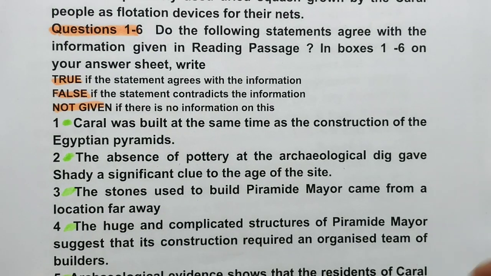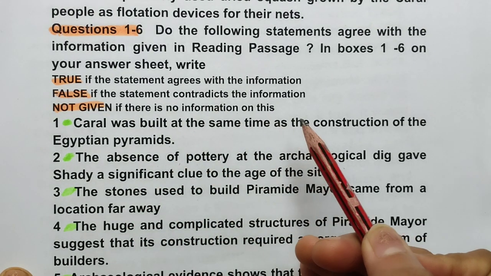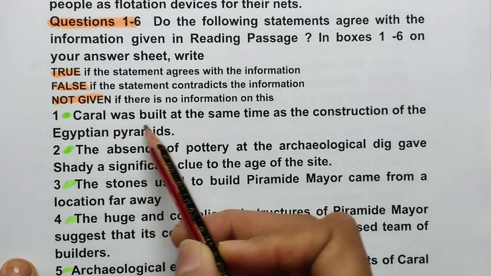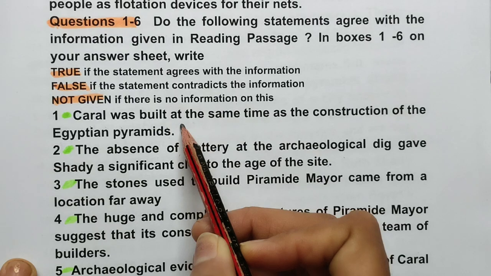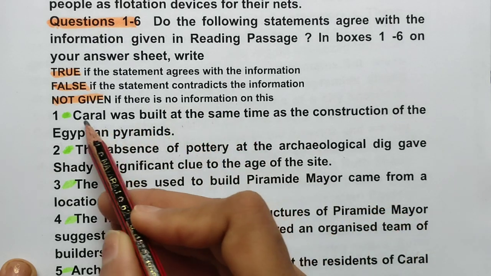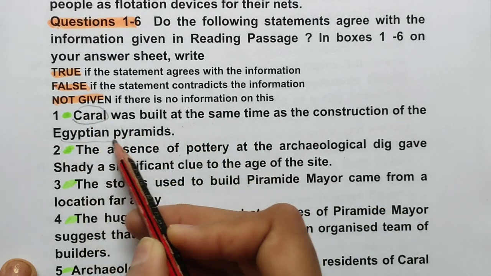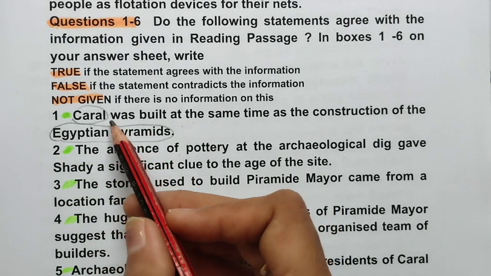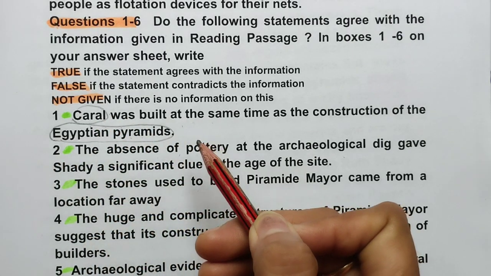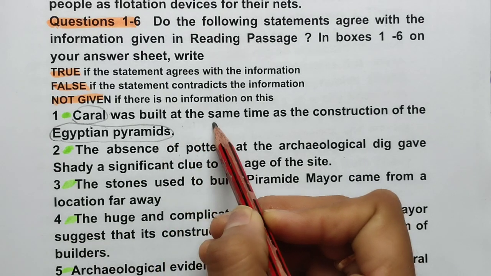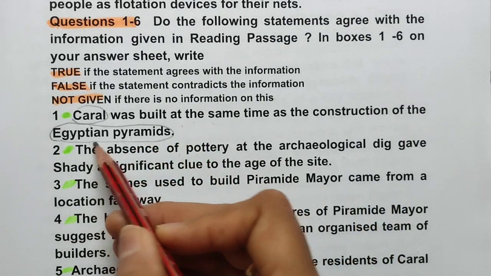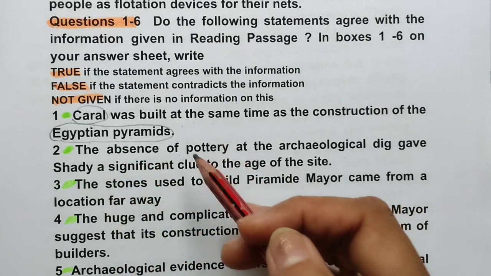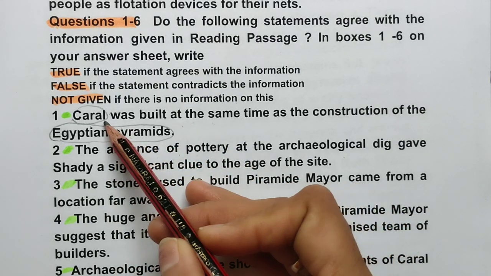The first type of question is true false not given. How to do true false not given? It's important, you should know the strategy. First we read the question statement, try to understand its meaning, and while reading come out with some keywords, words or names that the examiner can't change. They will be using pyramids, Egyptian, and Carol, which is also a name. So we select those keywords and read it.